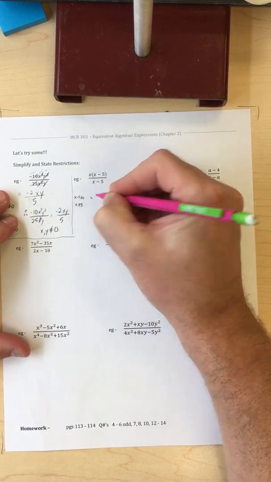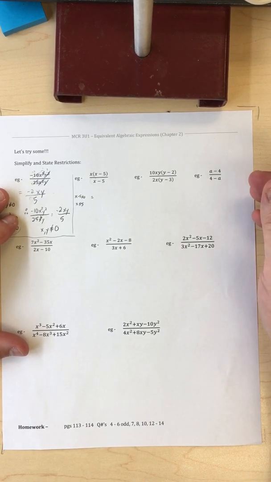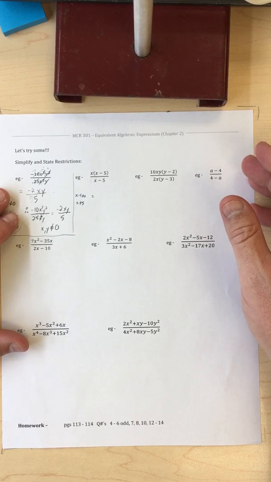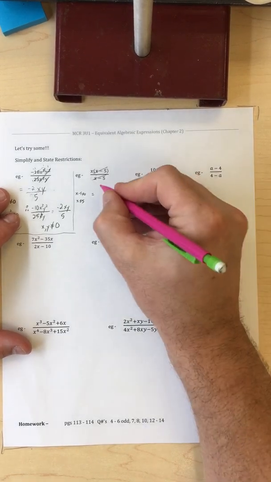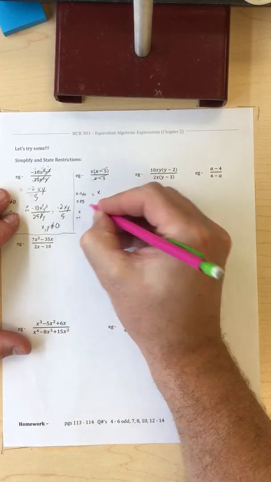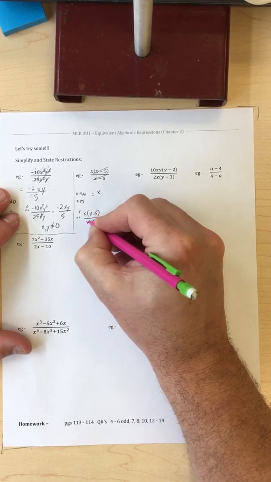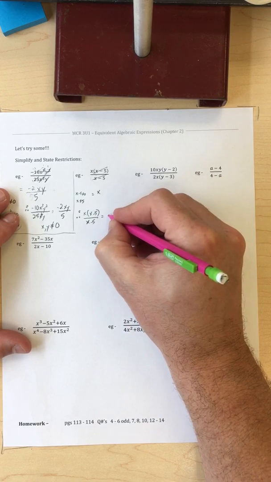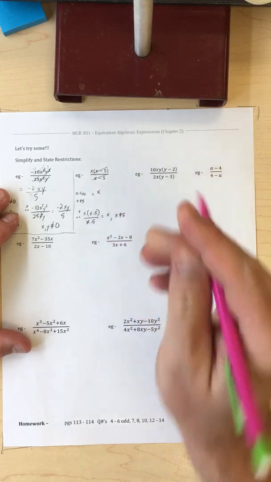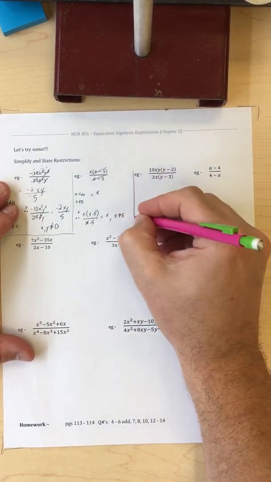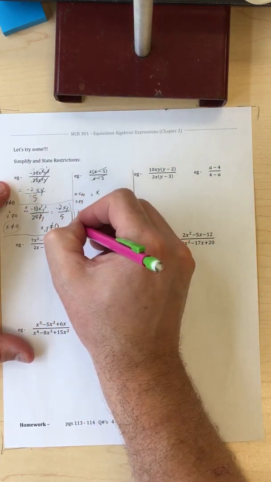All right, let's go further because I do want to get through as many of these as we can. The third step, after we stated restrictions, is we cancel. Like cancels like. Here you'll see an x minus 5 and an x minus 5, so the binomial cancels with the binomial, and I'm left with an x. So x times x minus 5 all over x minus 5 is equal to x, and then you say x cannot equal 5. That's where the hole is for the equation. And that's your closing statement there.